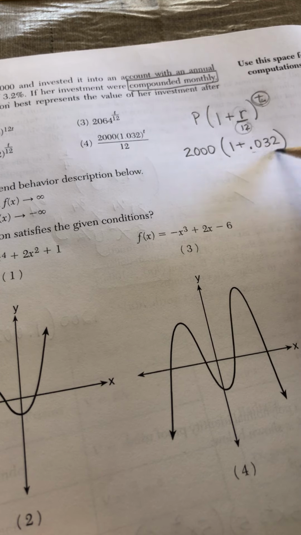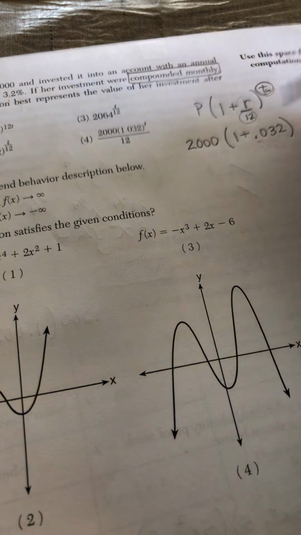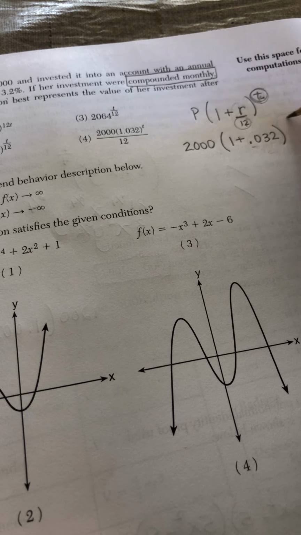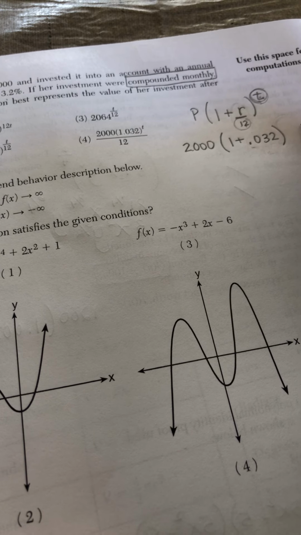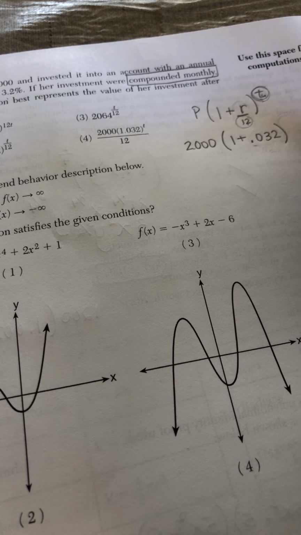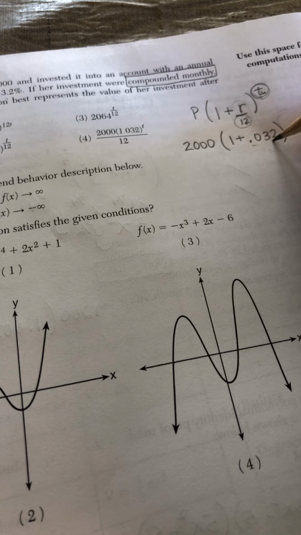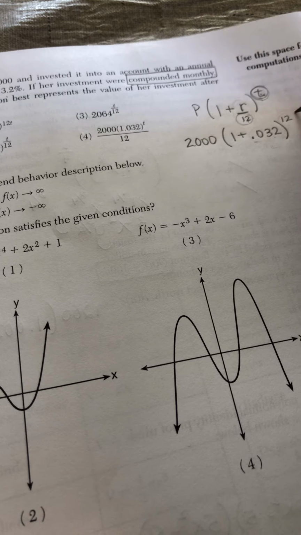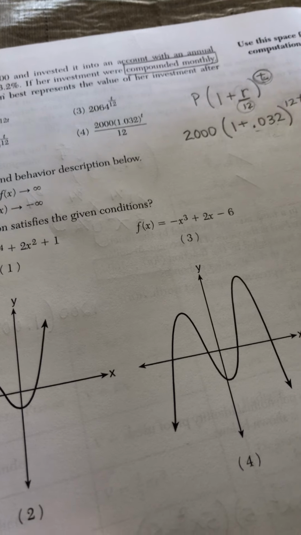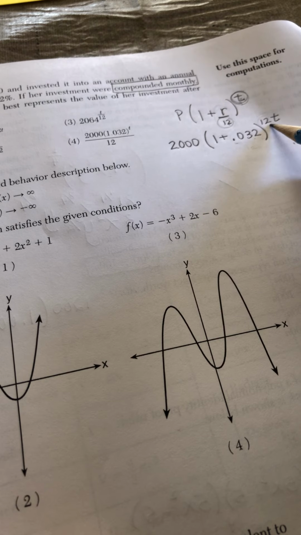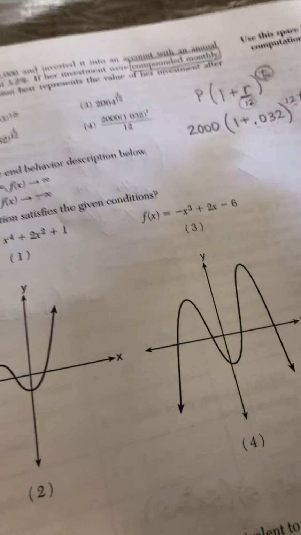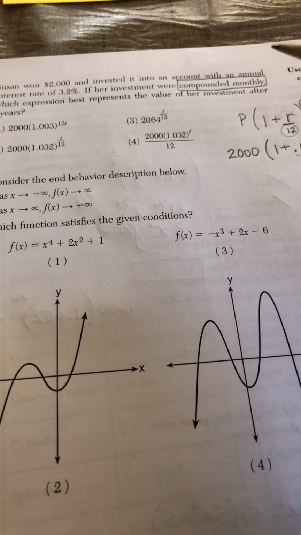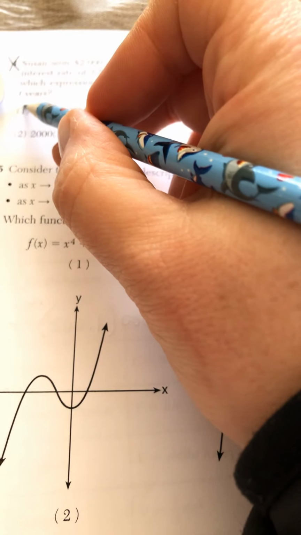So this is a yearly rate. So therefore, this has to be a yearly rate. So if this is monthly, there's 12 months in a year. I have to include that value. So your answer is going to be choice 1.